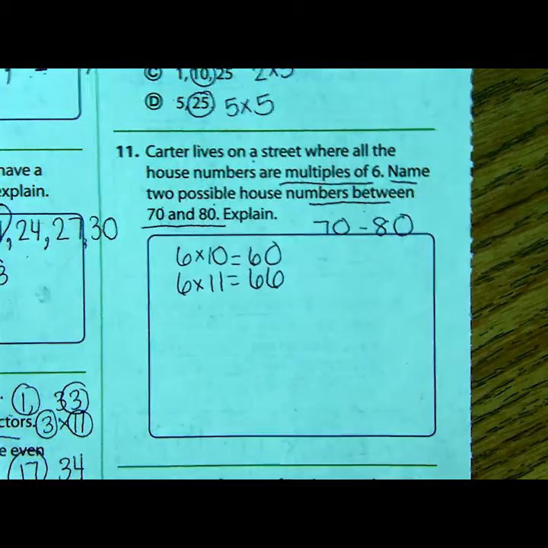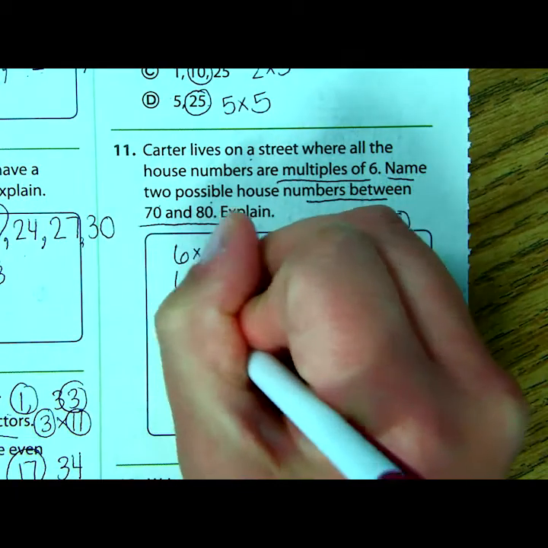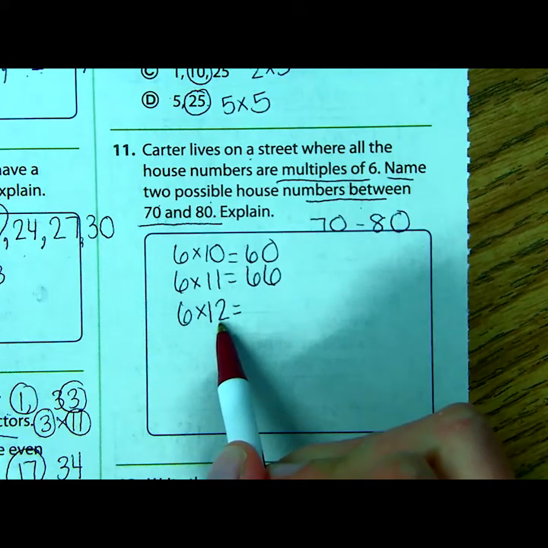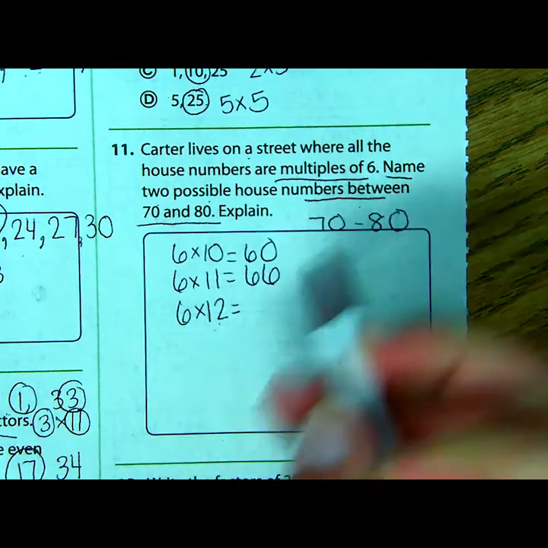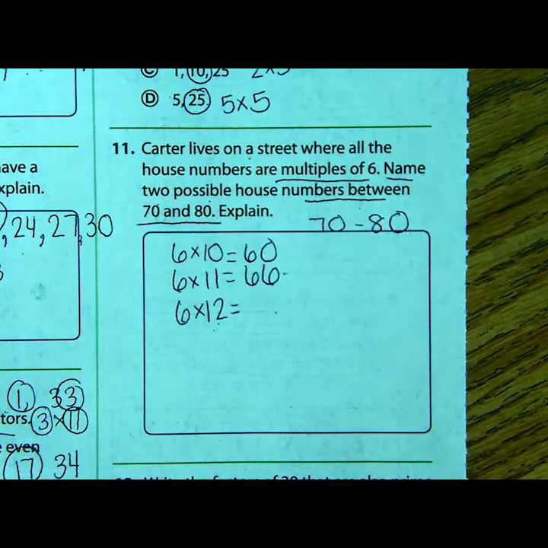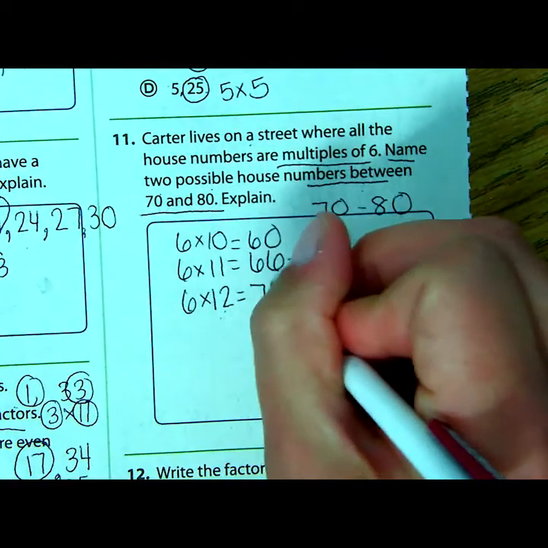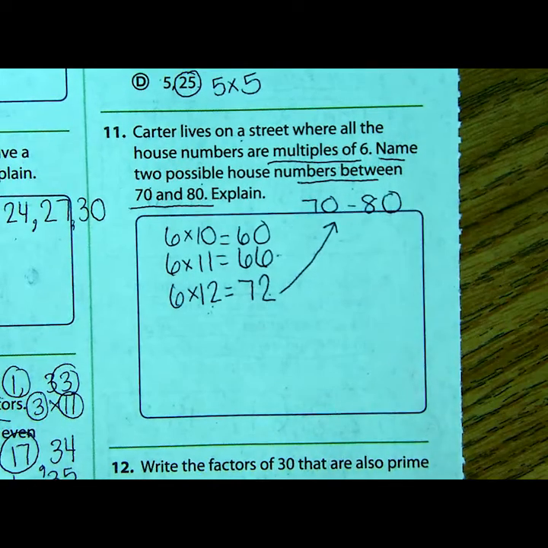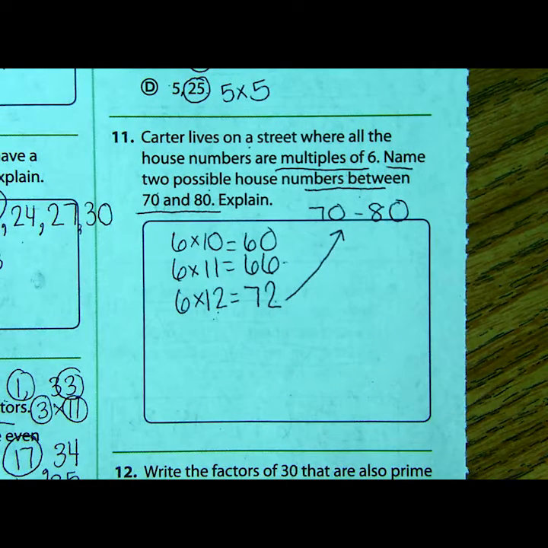If I add on one more group of 6, 6 times 12. If I were to do repeated addition or just start here at 66 and add on one more group of 6, that would be 67, 68, 69, 70, 71, and 72. 72 is between 70 and 80, but we need to name 2 possible house numbers.